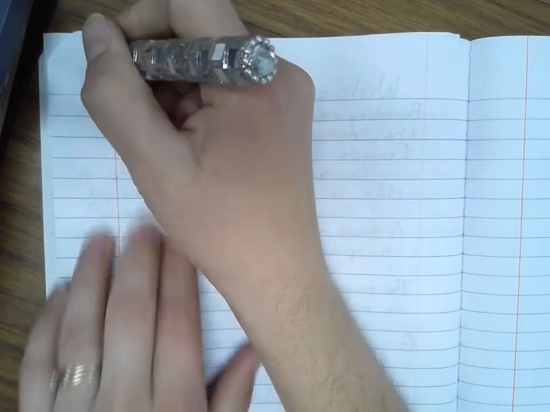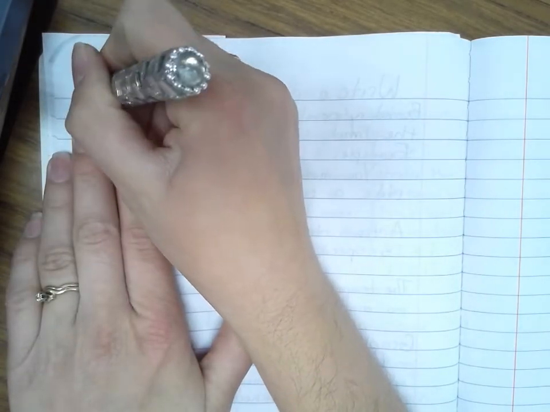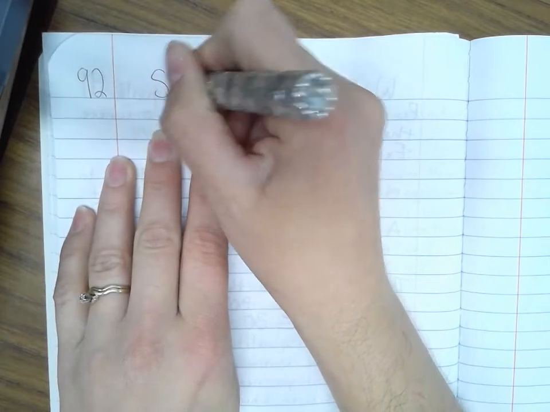This is page 92 of your math journal. We're going to call this one Solving Inequalities.